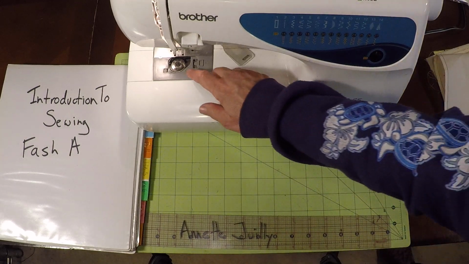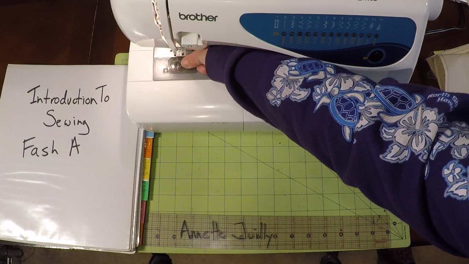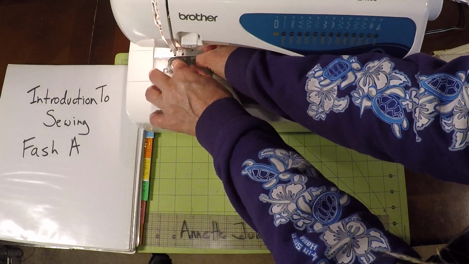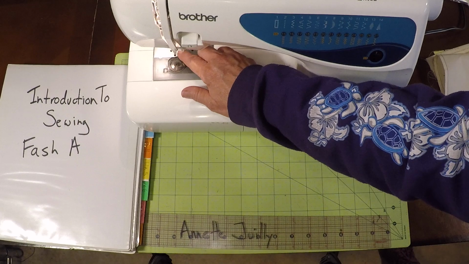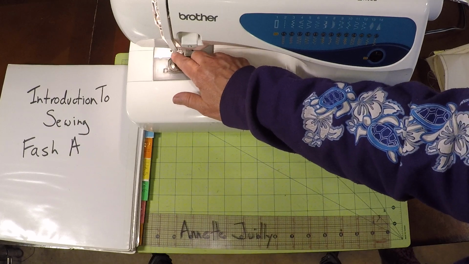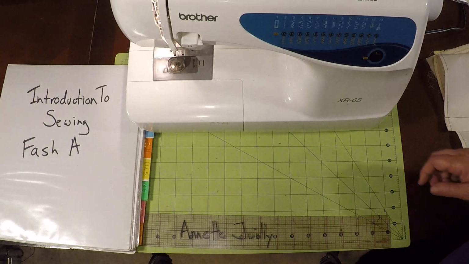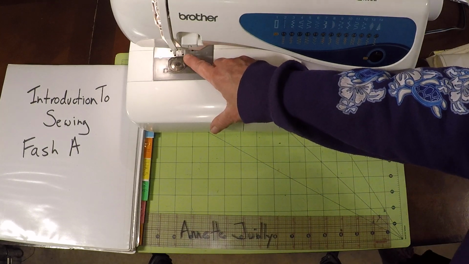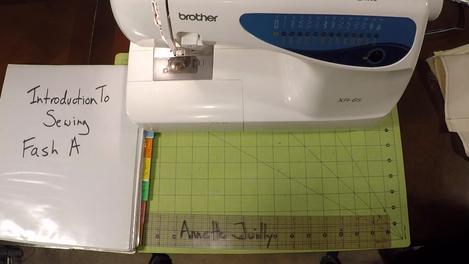F, feed dog. Right underneath the presser foot there is our set of feed dogs. And we can actually feel them with our finger. They're a little bit rough. There's 2 of them. They're underneath this presser foot. And the feed dogs are the teeth under the plate of the sewing machine, and they move the fabric as it is sewn.